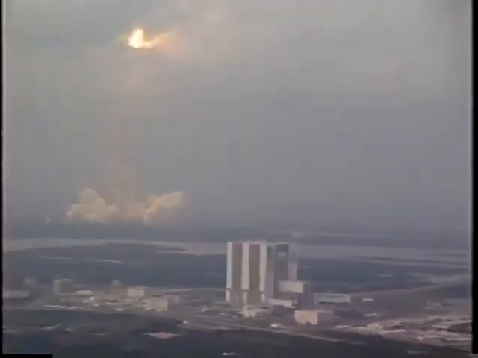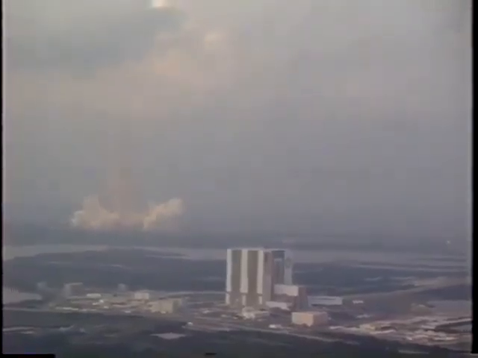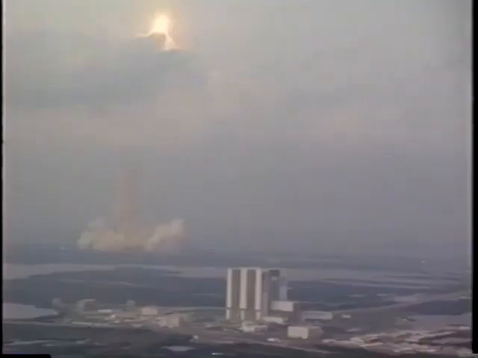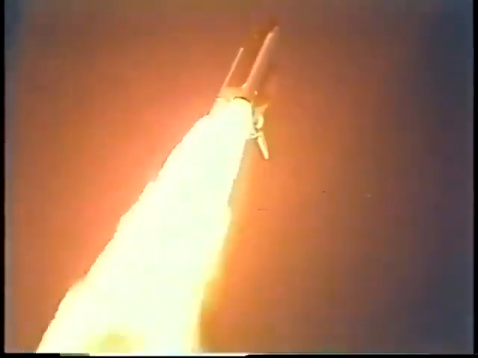Roll program, Houston. Roger, roll, Endeavour. Houston now controlling, roll maneuver complete. Endeavour's in a heads-down position on course for a 28.35 degree orbit. Endeavour's engines throttling down now as the orbiter passes through the area of maximum dynamic pressure on the vehicle in the lower atmosphere. Endeavour's now 1 nautical mile from the launch site.